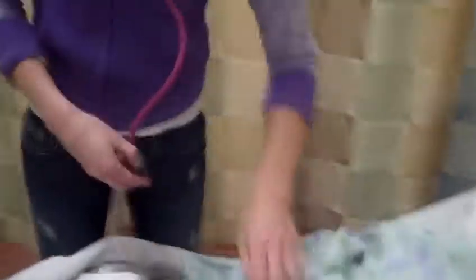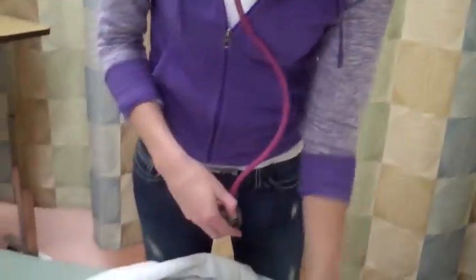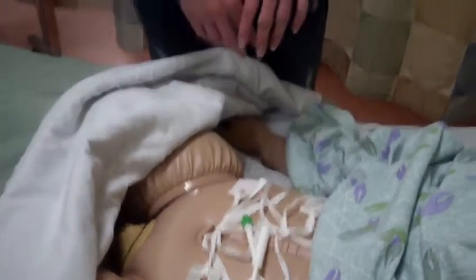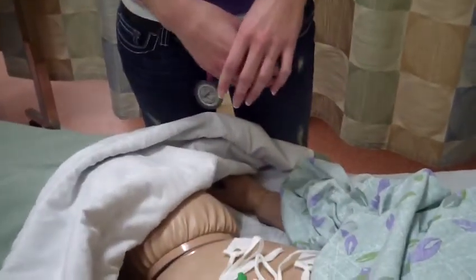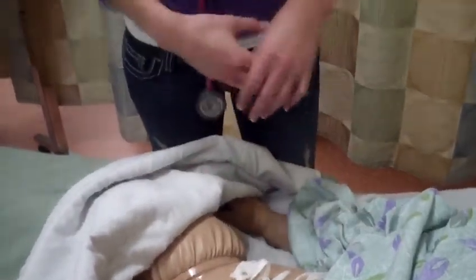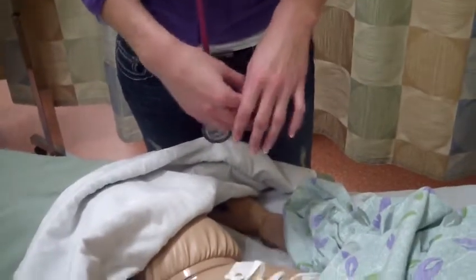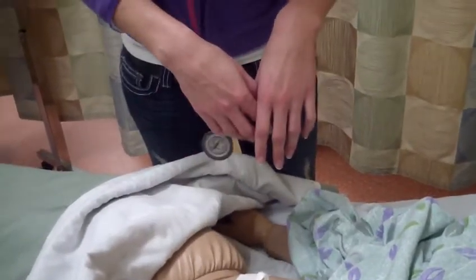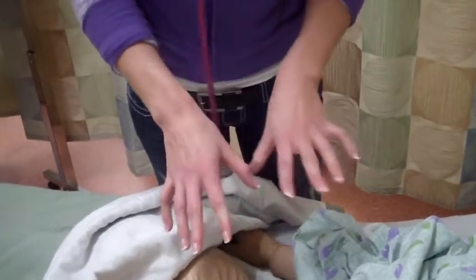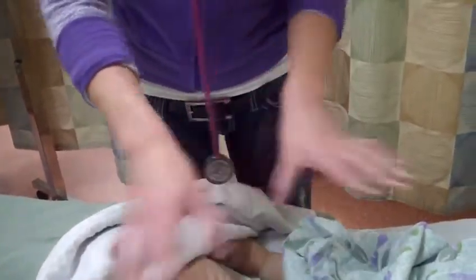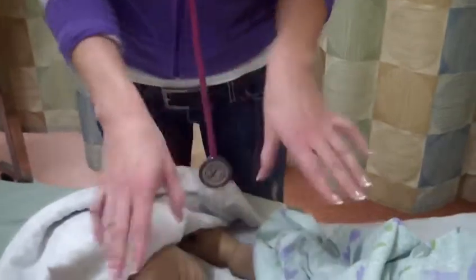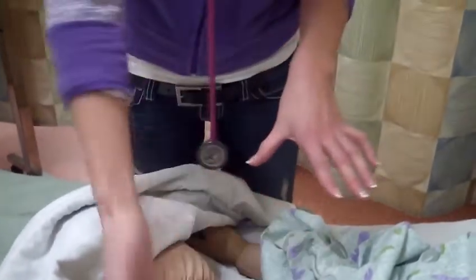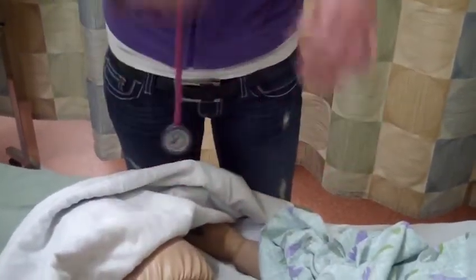do an abdominal assessment. So first we're going to come in and just inspect the abdomen, make sure that the skin is intact. The umbilicus is flat and looks good, and the belly is not rotund. And then we're going to auscultate the 4 quadrants.